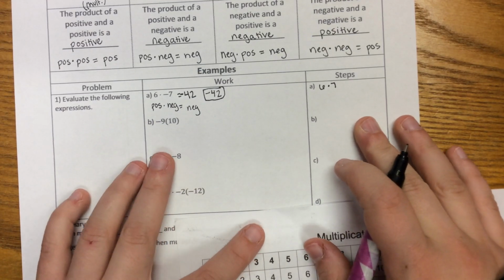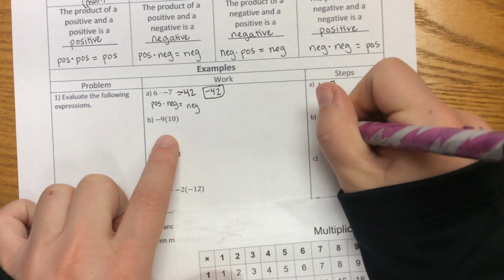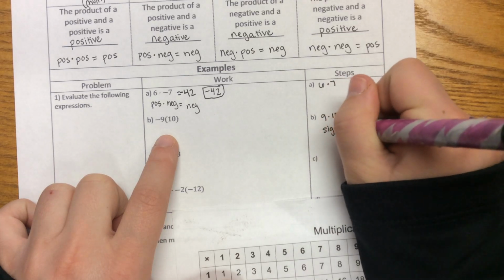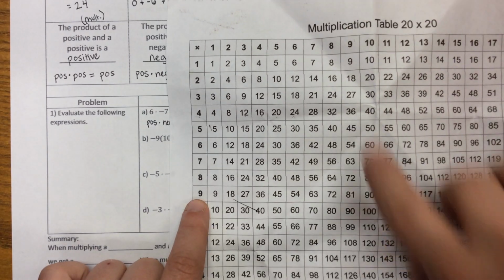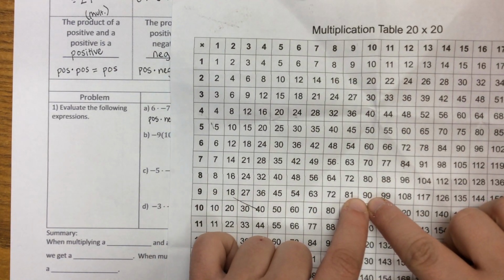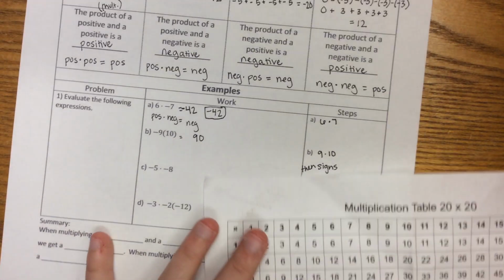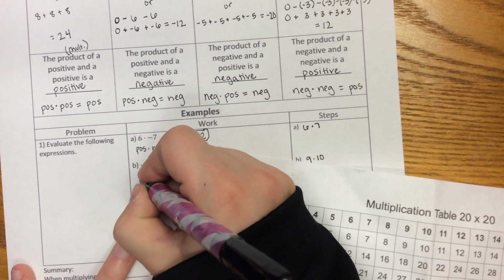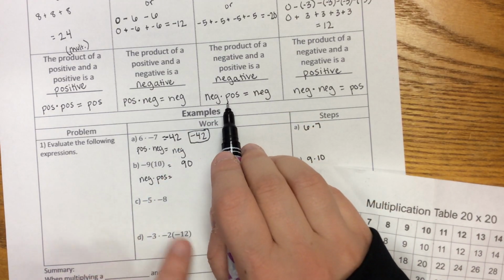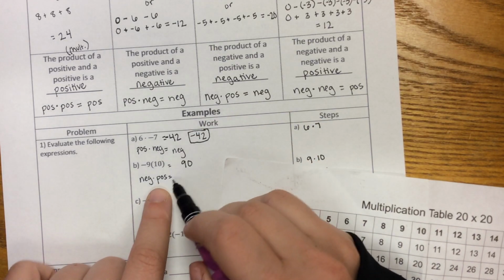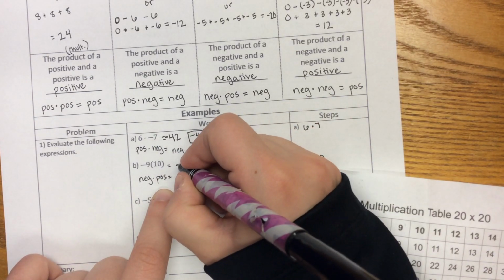Okay? All right, B, I have negative 9 times 10. So first thing we're going to do is what's 9 times 10, and then we're going to worry about the signs. Okay, so 9 times 10, on here I find 9 and 10, and they meet at 90. I'm going to put a little bit more space there in case it's a negative. And I have a negative times a positive. A negative times a positive means I am subtracting 10 9 times, which means it's going to end up being a negative because I'm subtracting it from 0. So negative 90.